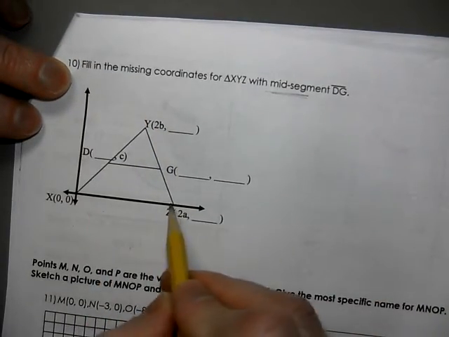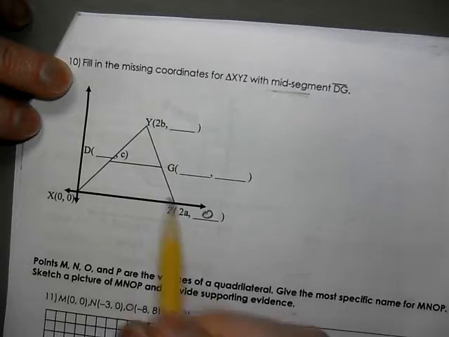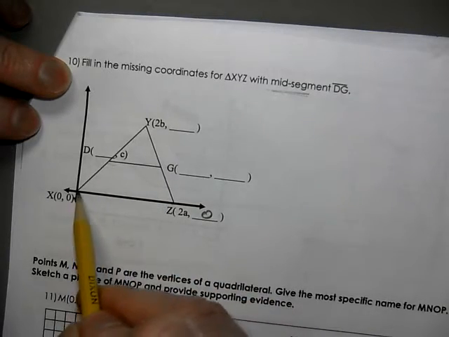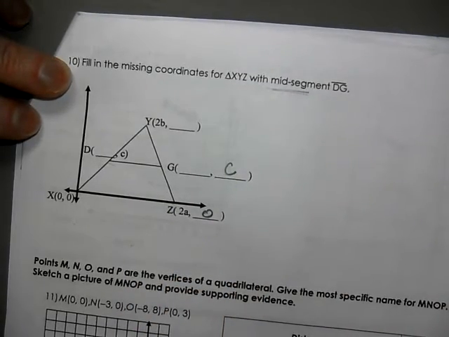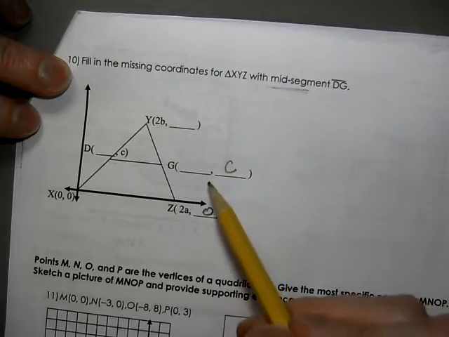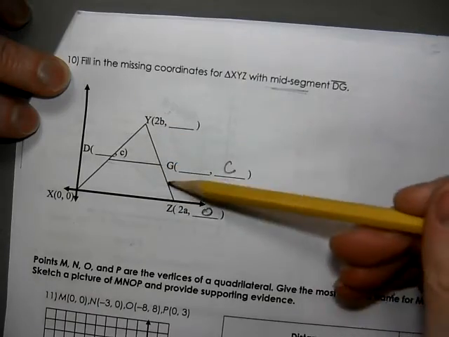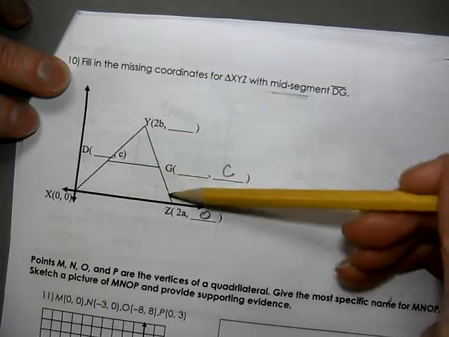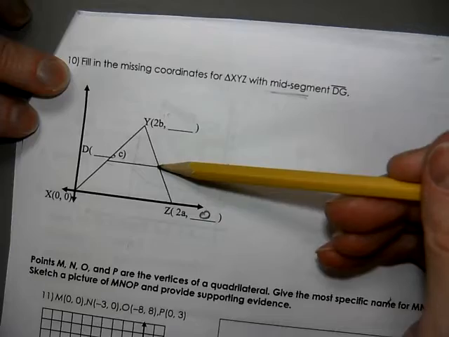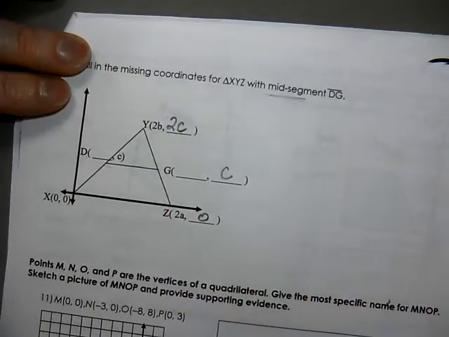So z, of course, is on the x-axis, so the height is 0. If this mid-segment is supposed to be parallel to the slope of 0, then this c has to be the same coordinate as d. If these distances are supposed to be the same, it doesn't matter that it's slanted, it's just that they're supposed to be the same between each one, then it's got to be up twice as far as the midpoint. So if this is C, this has to be 2C.